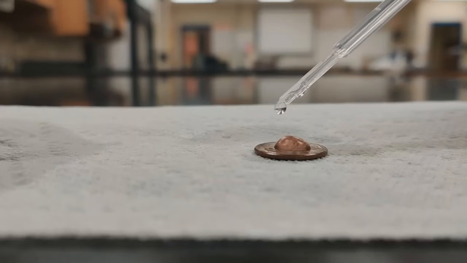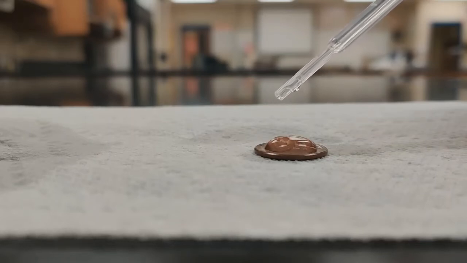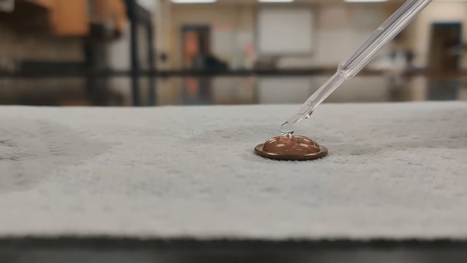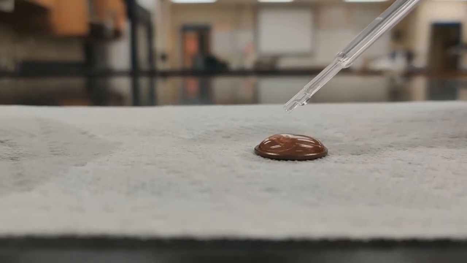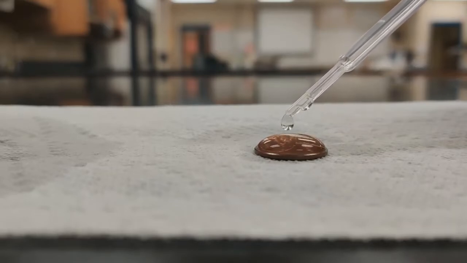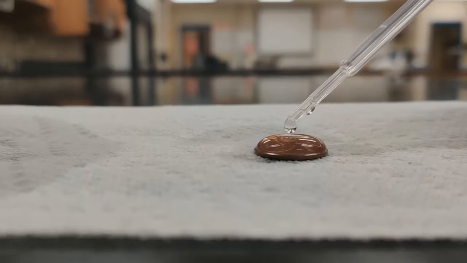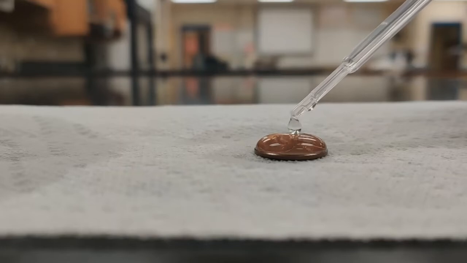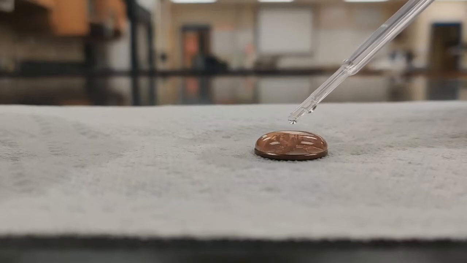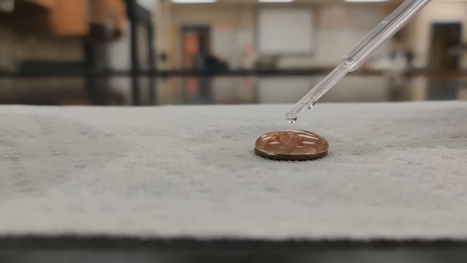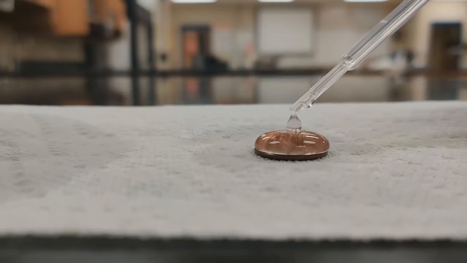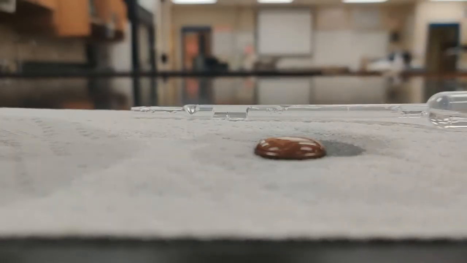1, 2, 3, counting up through 40, 41, 42, 43. All right, so trial 3 is 43.